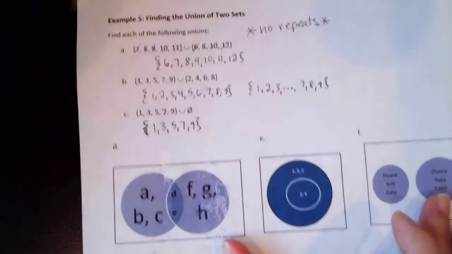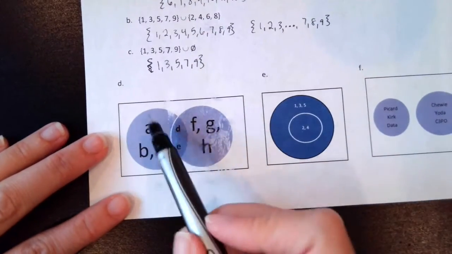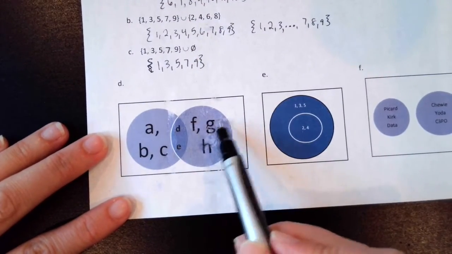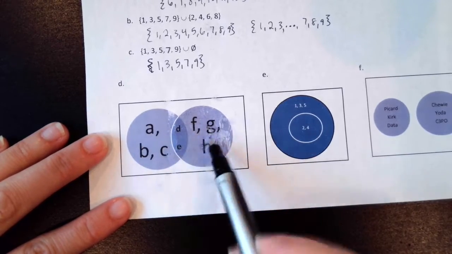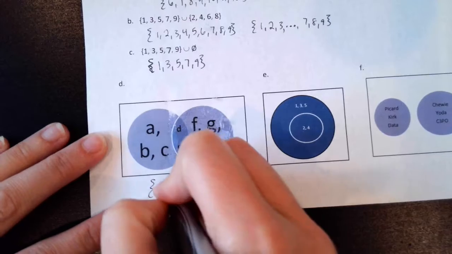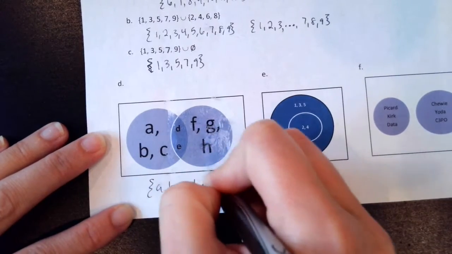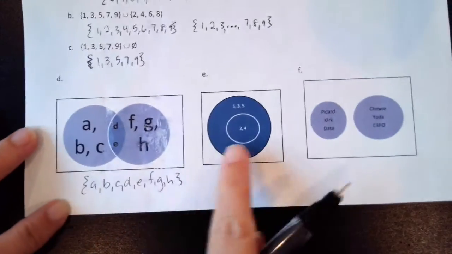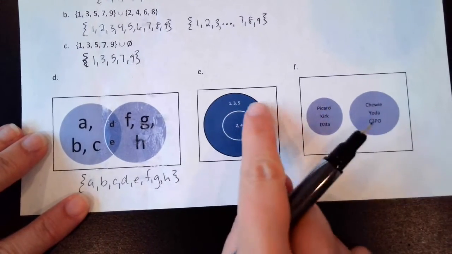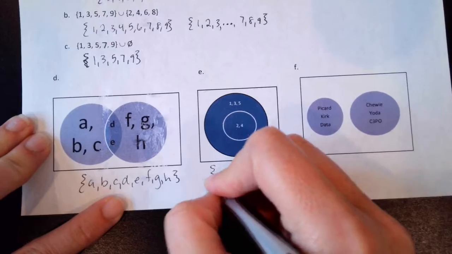Let's look at these pictures. It's the same pictures as the ones before. So if I have A over here and B over here and I want the union, I just want every single element that's in both circles. So my union would be A, B, C, D, E, F, G, and H for this picture. For this one, I need 1, 3, and 5, and also 2 and 4.